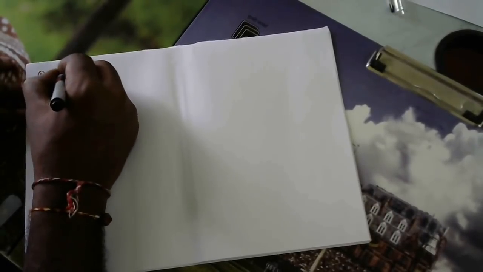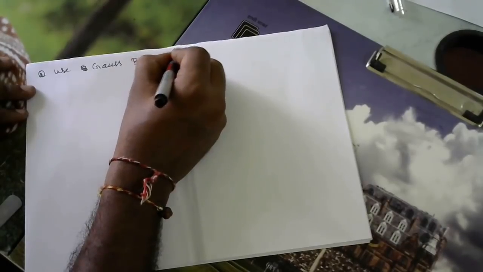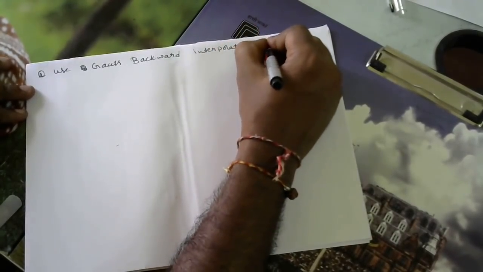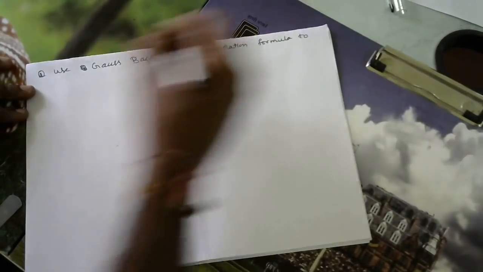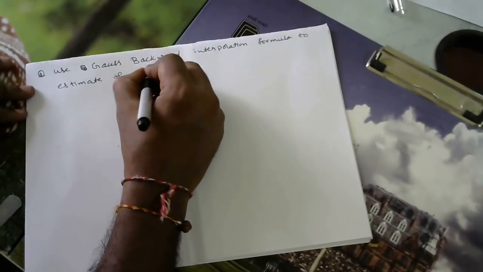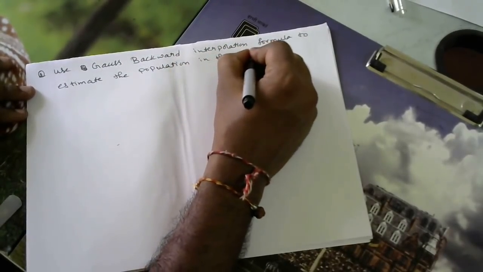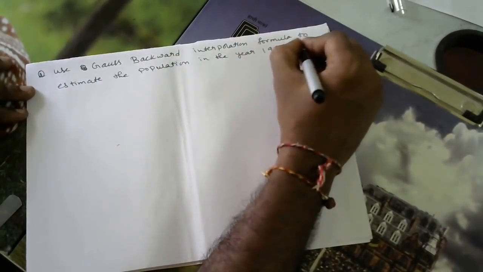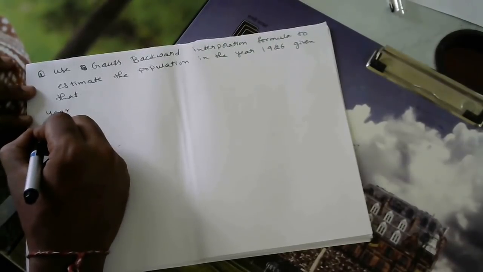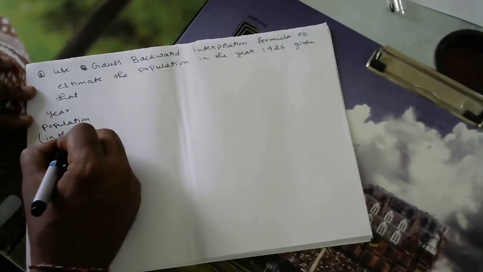So second one, use Gauss backward interpolation formula to estimate the population in the year 1926, given that, here, the population in thousands.